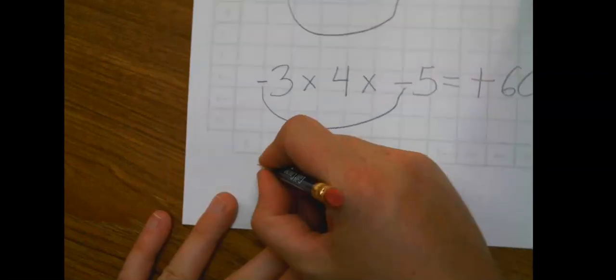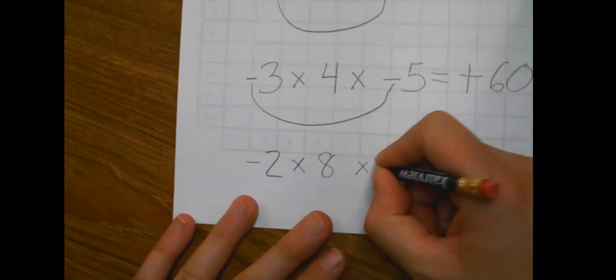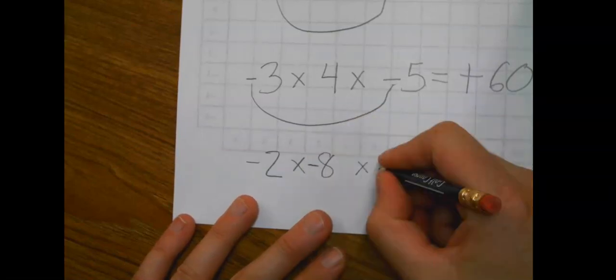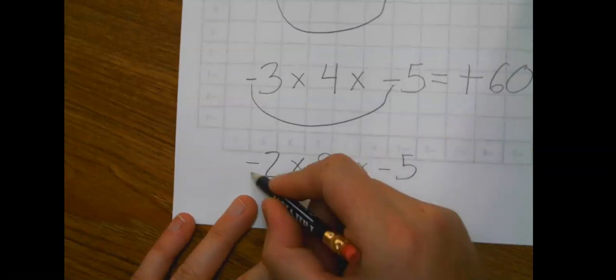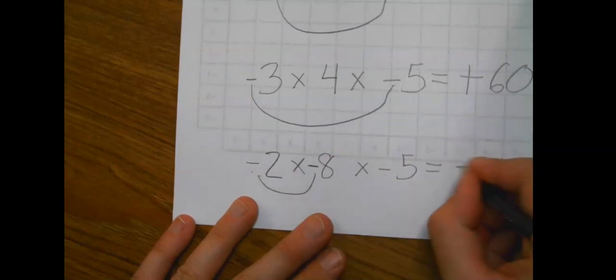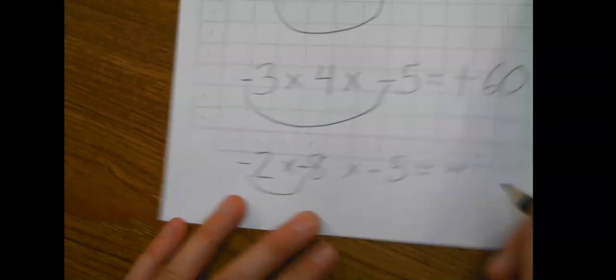However, if I had something like -2 times -8 times -5, these two are friends, but that one doesn't have a friend, so my answer is going to be negative. So -5 times -8 is 40, times -2 is -80.